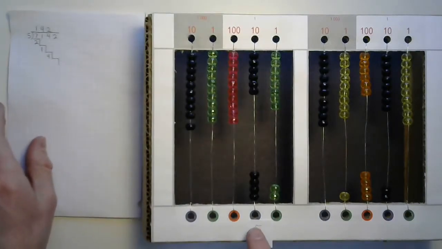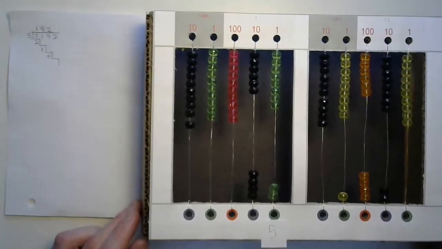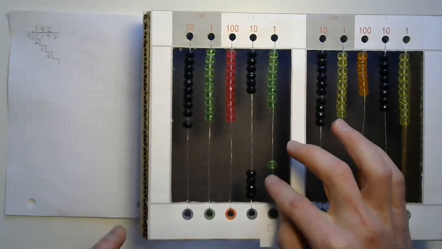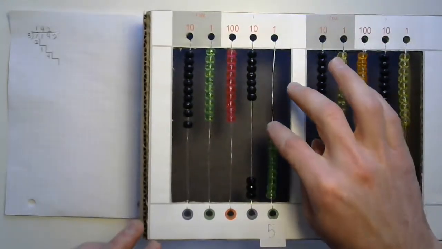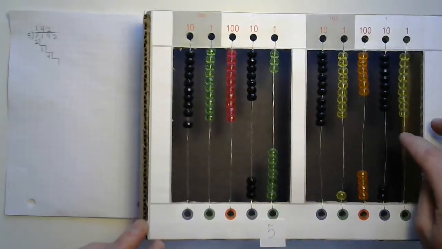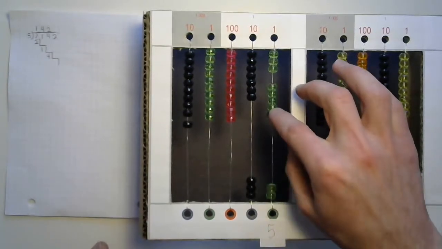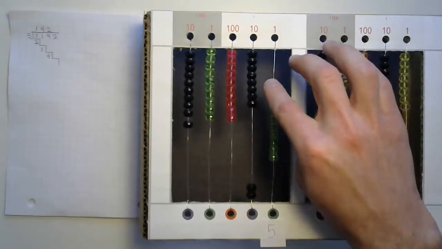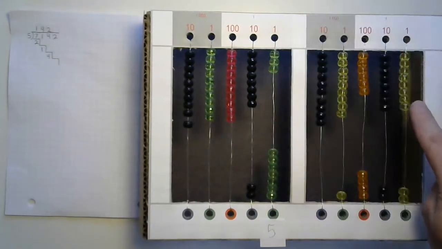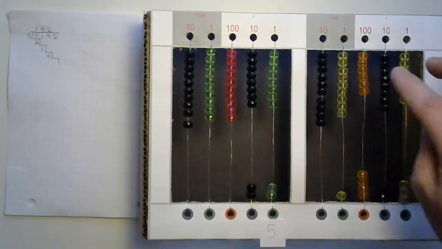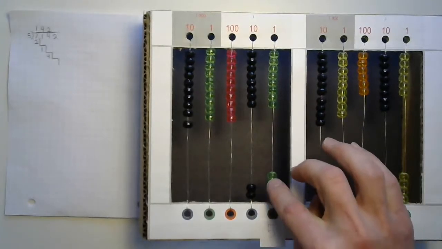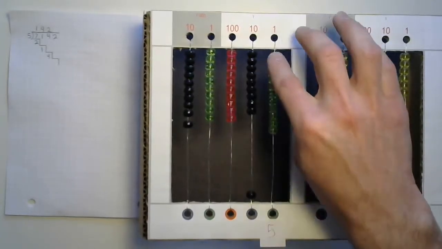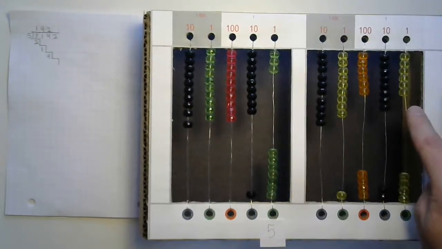We're going to slide down to our very last category, the units. Let's go ahead and start taking away groups of 5 and recording the answers as we do that. There's another one, and another one, and we're going to have to exchange again. 4 and 5.